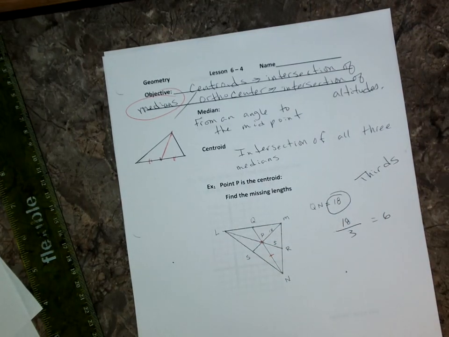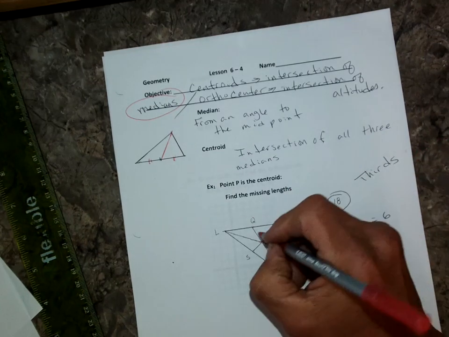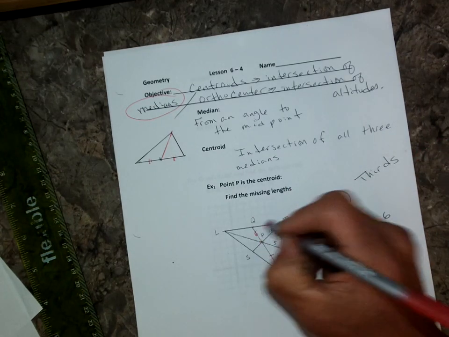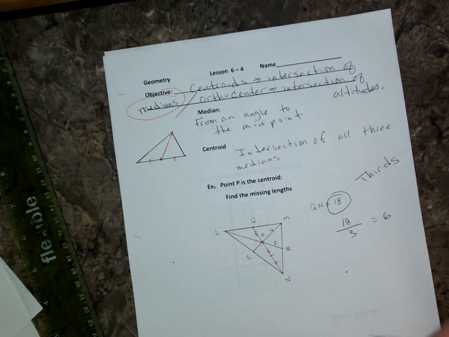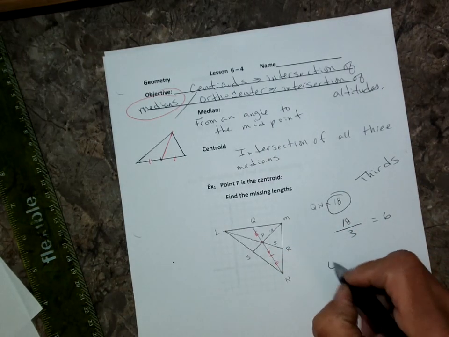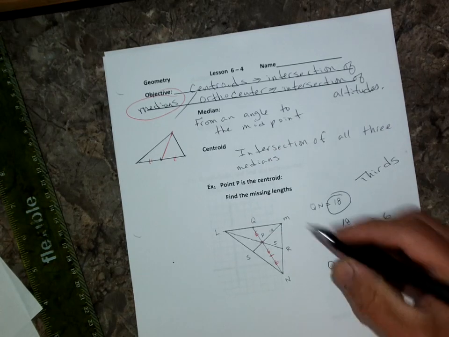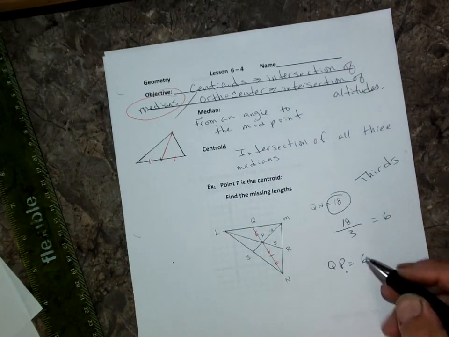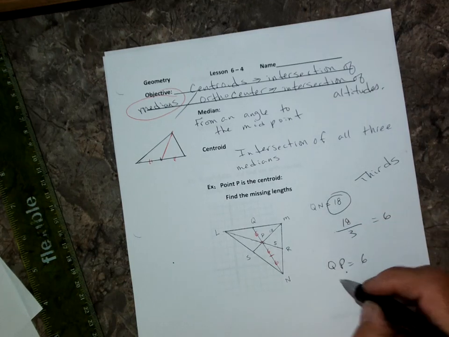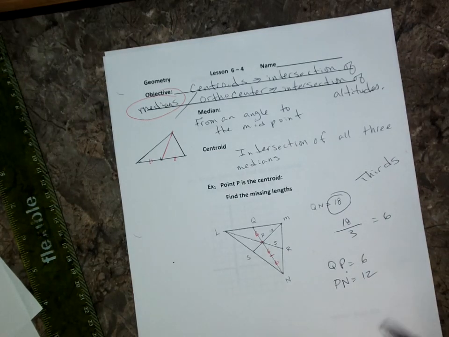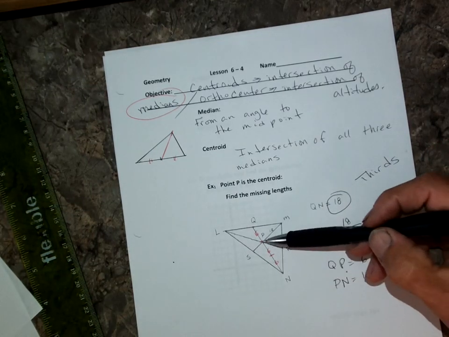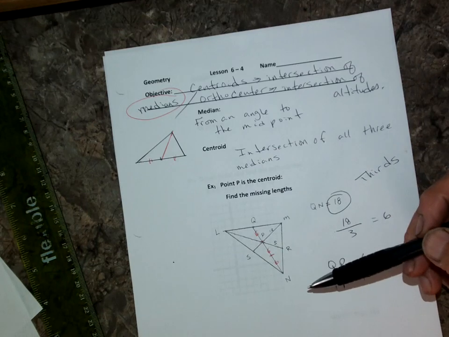That means this has got to be 6, this is 6, and this is 6 also. So I can say that QP is 6, and PN is 6, and 6 is 12. Or some of you are saying, gosh, Mr. Stevenson, is this twice as big as this? Yes.